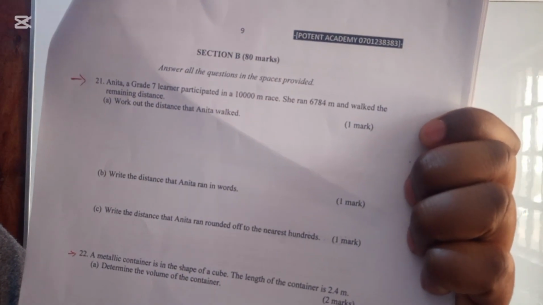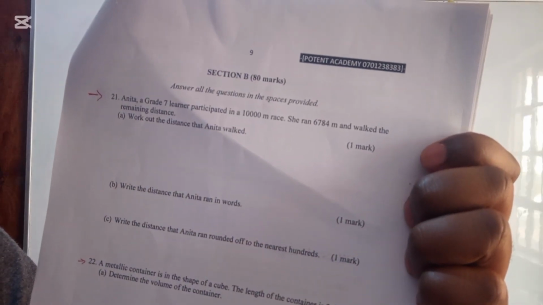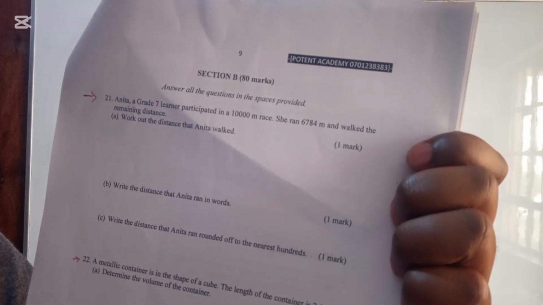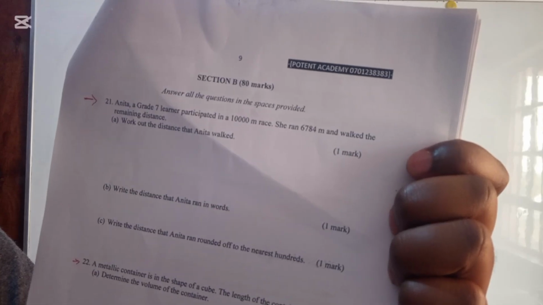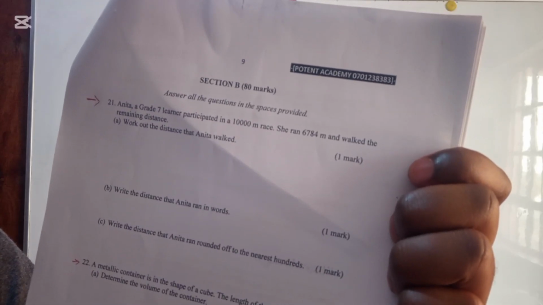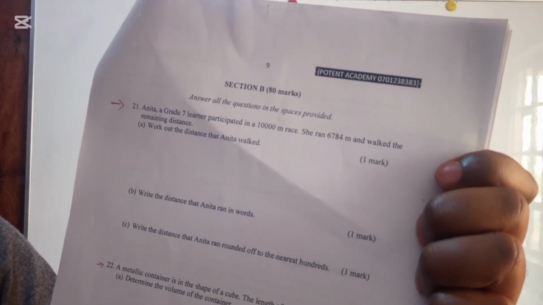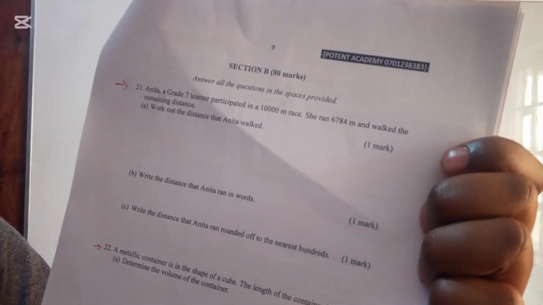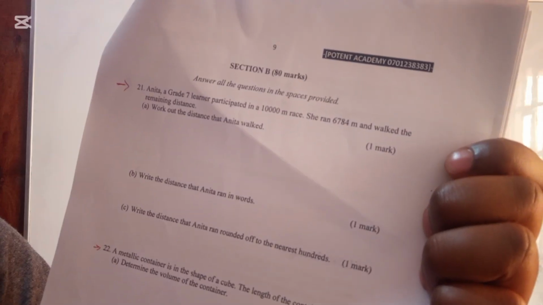Anita, a grade 7 learner, participated in a 10,000 meter race. She ran 6,784 meters and walked the remaining distance. Work out the distance that Anita walked. And then part B, write the distance that Anita ran in words. Then part C, write the distance that Anita ran rounded off to the nearest hundreds.